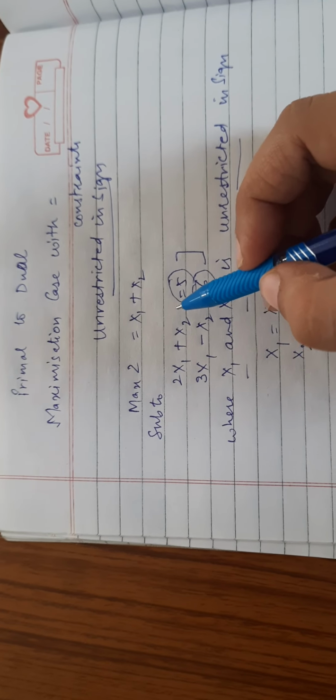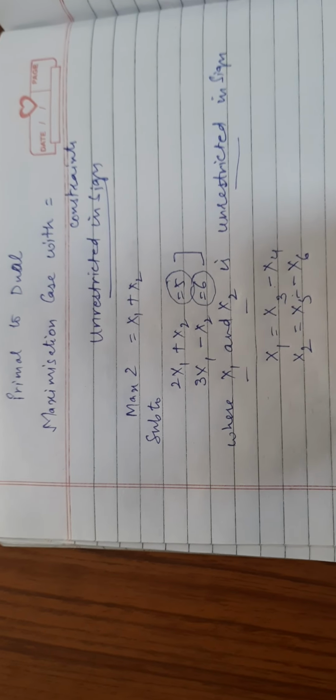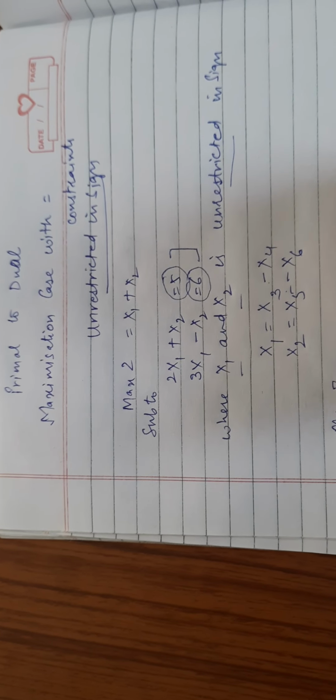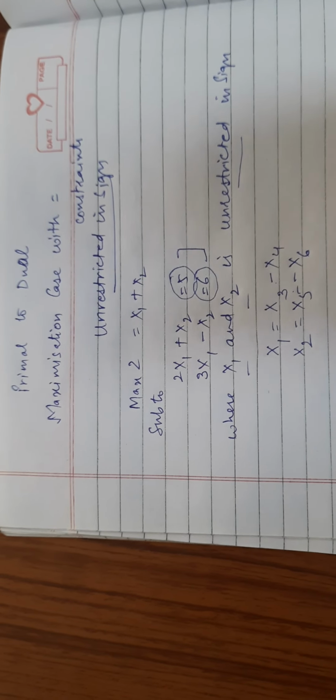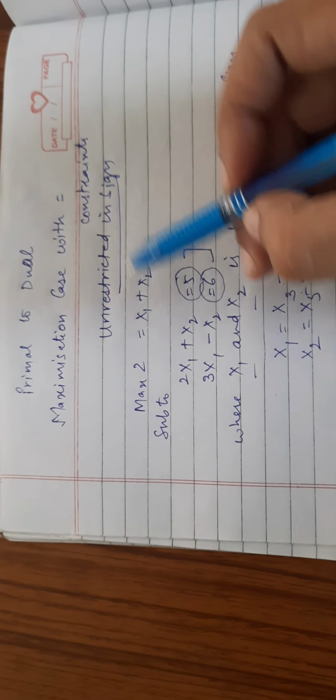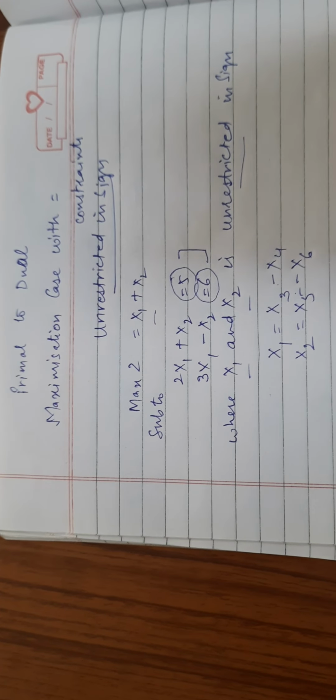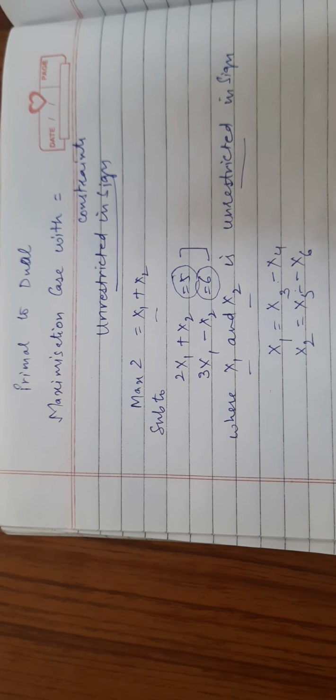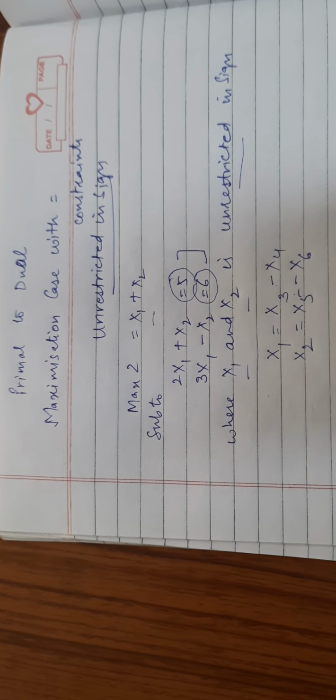Now putting these values, I put these values in the objective function as well as in the constraints. So this is x3 minus x4, plus x5 minus x6, and then subject to constraints.